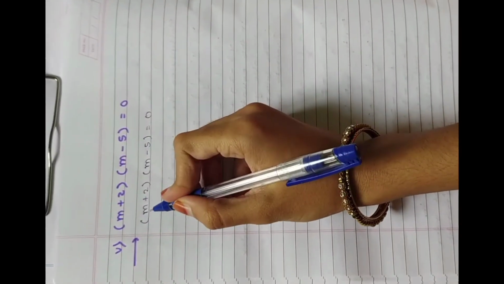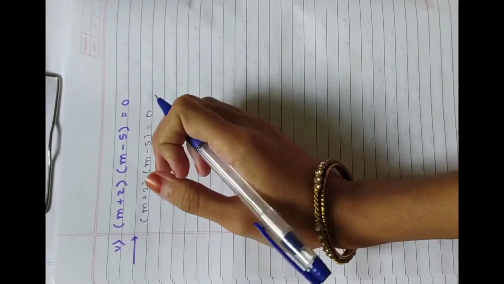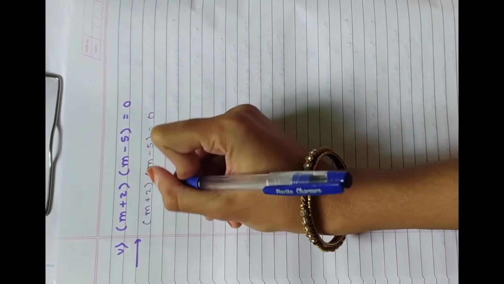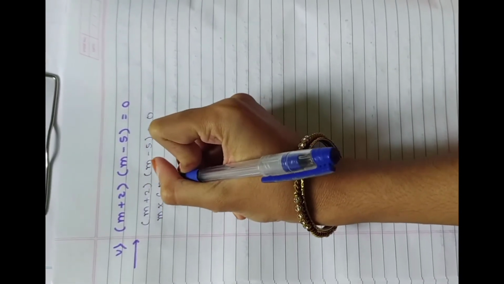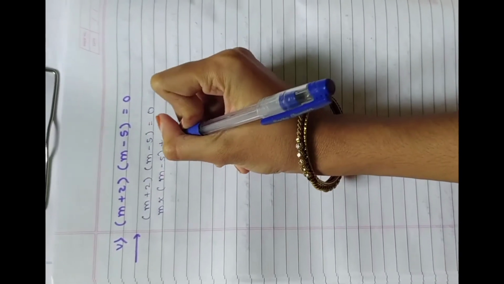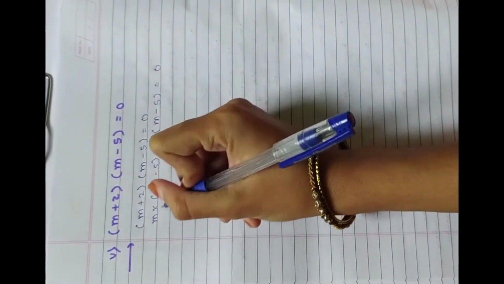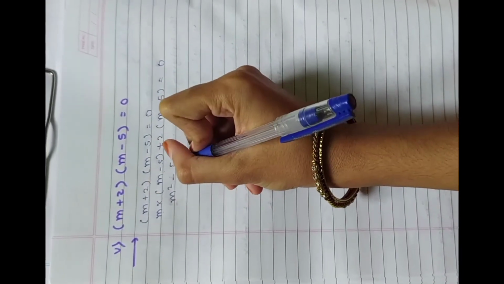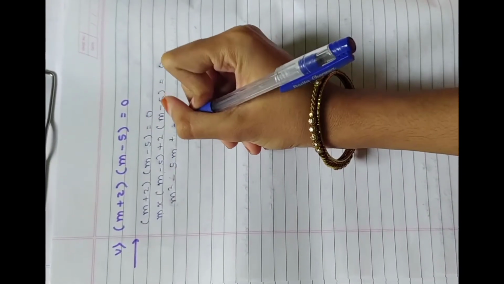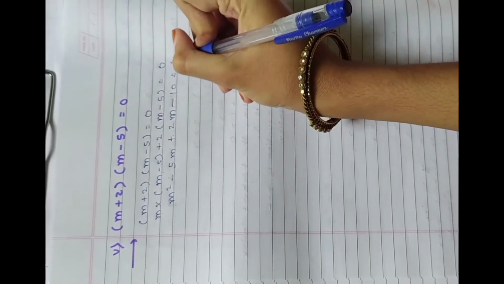Now the next question is (m plus 2)(m minus 5) is equal to 0. Here there are 2 brackets, so solve these 2 brackets first. Multiplication of 2 brackets: m multiplied by (m minus 5) plus 2 multiplied by (m minus 5) is equal to 0. So m into m is m square, and m into 5 is minus 5m, plus 2m minus 10 is equal to 0.